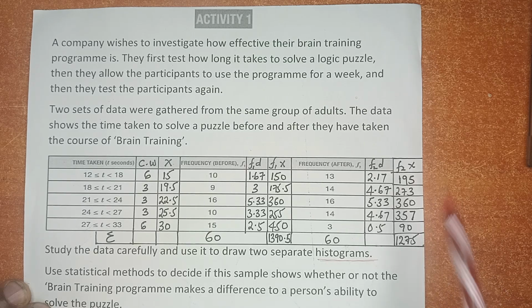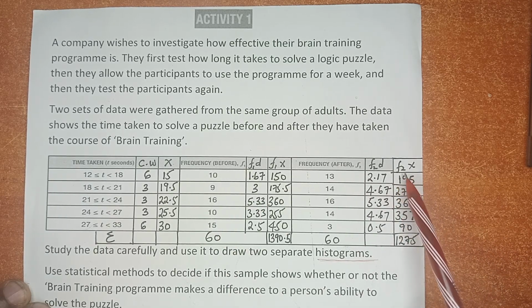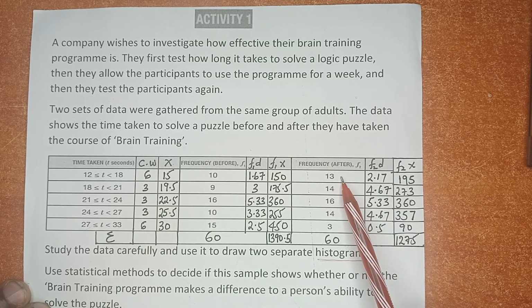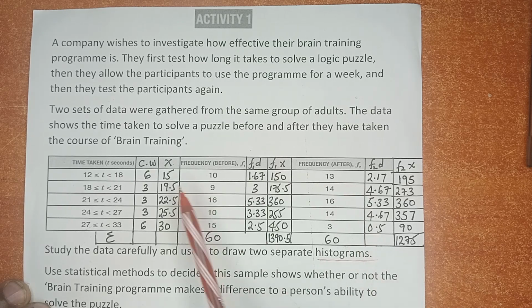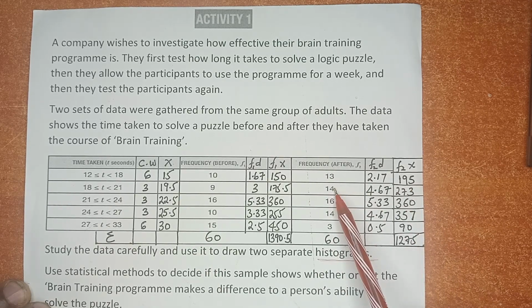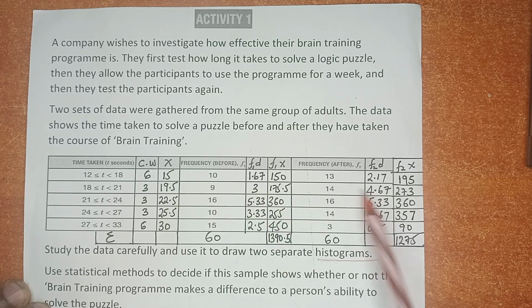I also need the f2x. The f2x is the frequency times the midpoint. 13 times 15 is 195. 14 times 19.5 is 273. 16 times 22.5 is 360. 14 times 25.5 is 357.